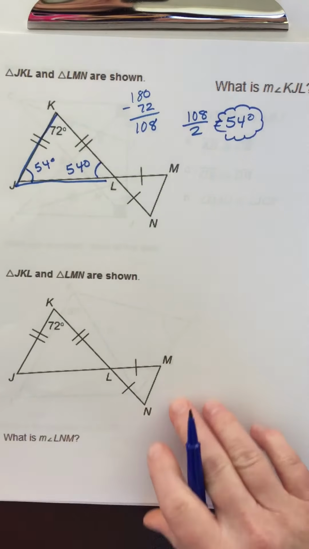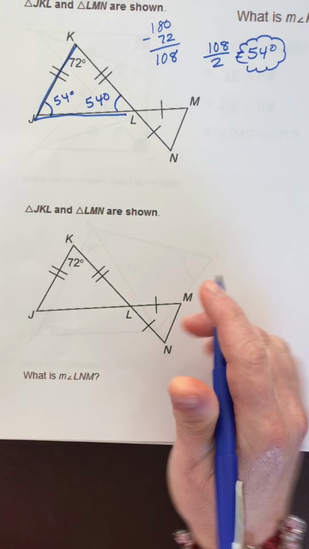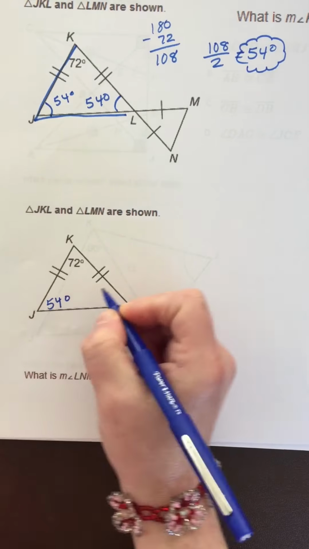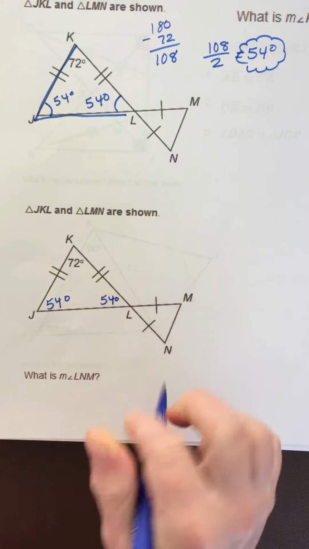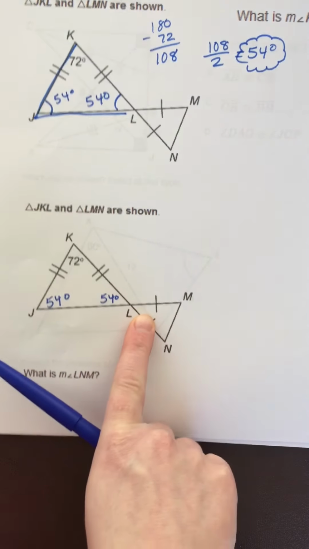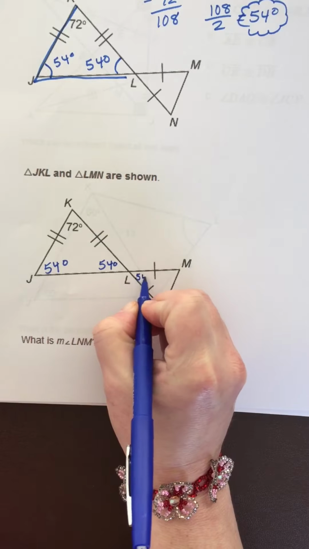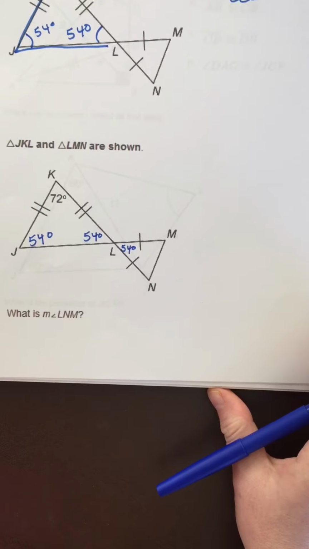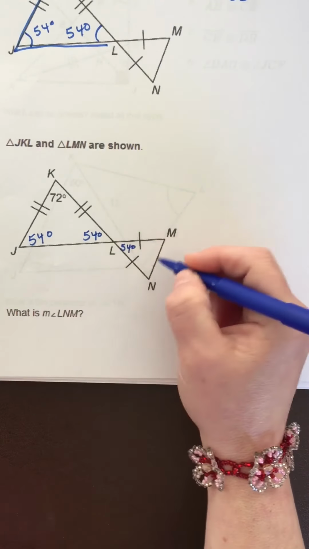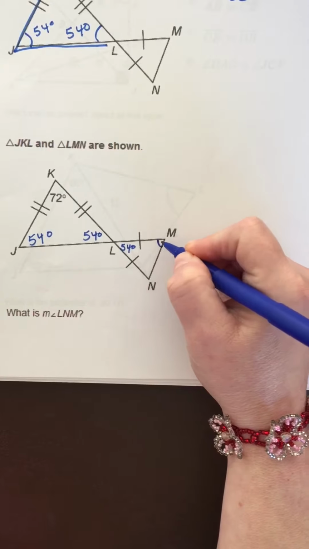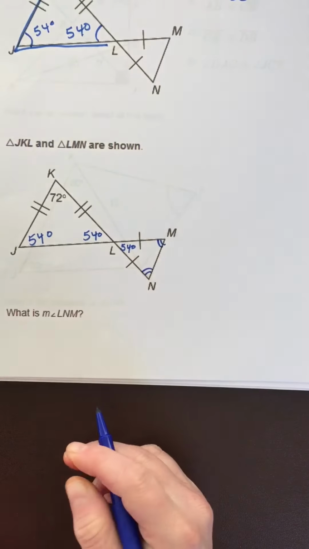Now, the next one's kind of a continuation of that problem, so I'm going to go ahead and write the 54 degrees down here. If this is 54 degrees, then this angle is also 54 degrees because those are vertical angles, and we know vertical angles are congruent. This is also an isosceles triangle, so these two angles are congruent.